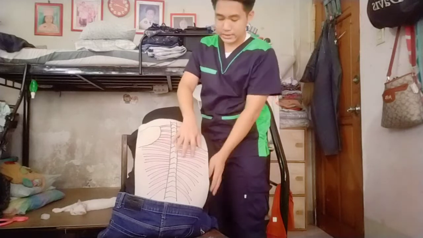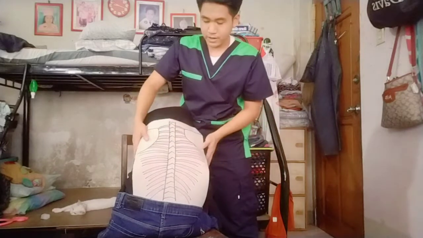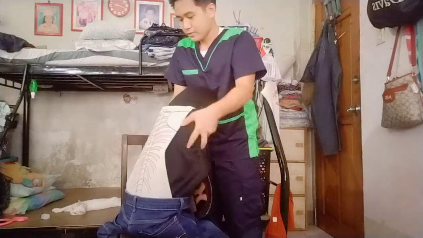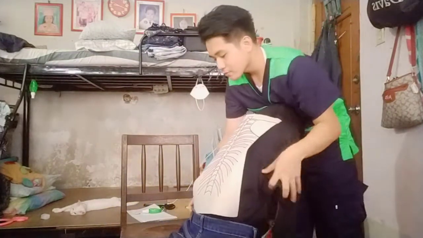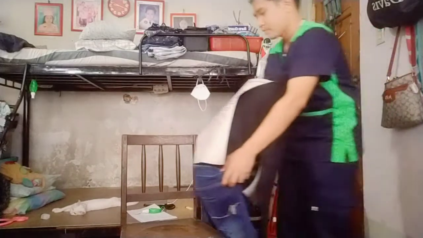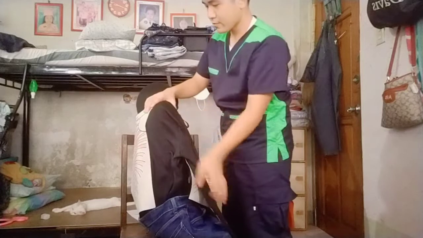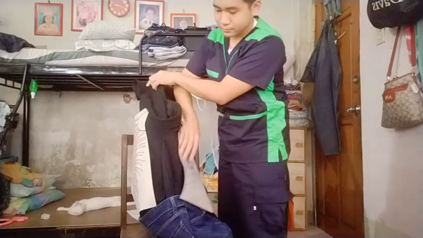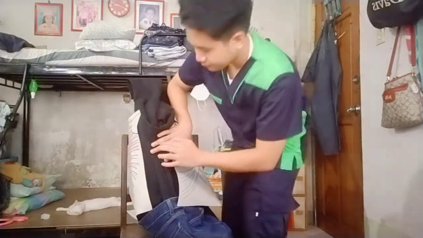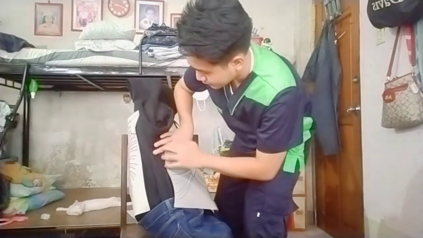percuss the lateral side of my patient. Like so. Starting from the axilla, supposedly right here, down to the 8th rib.